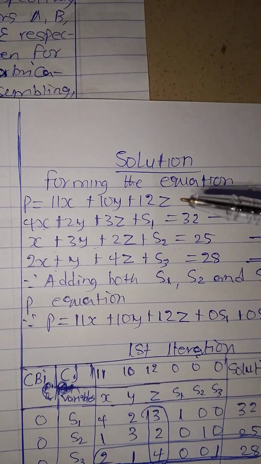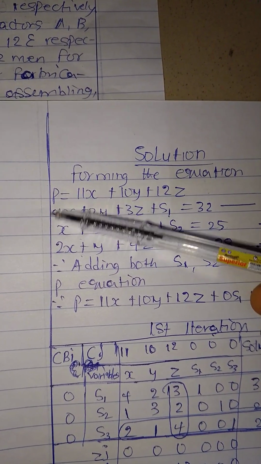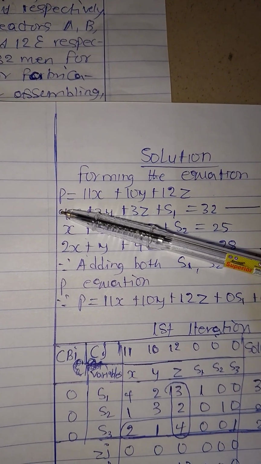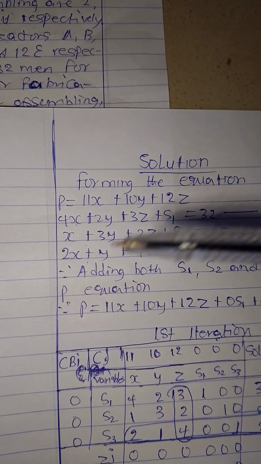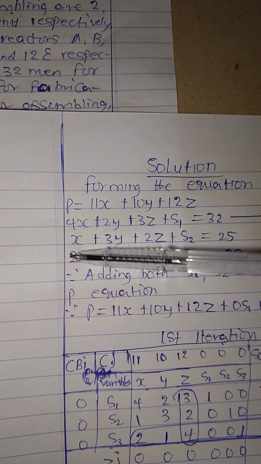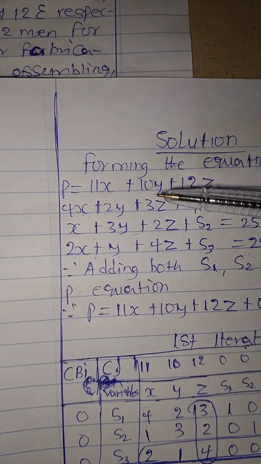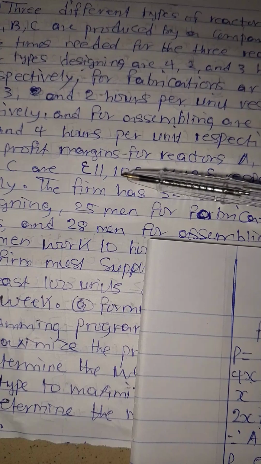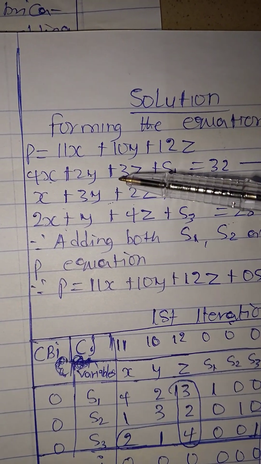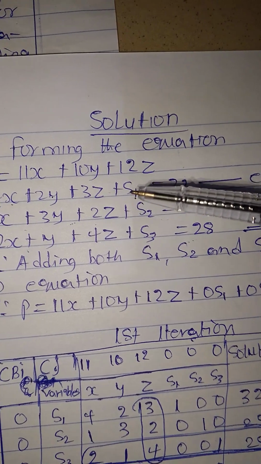So to form this equation, P is the optimal profit. So P is equal to 11x plus 10y plus 12z.